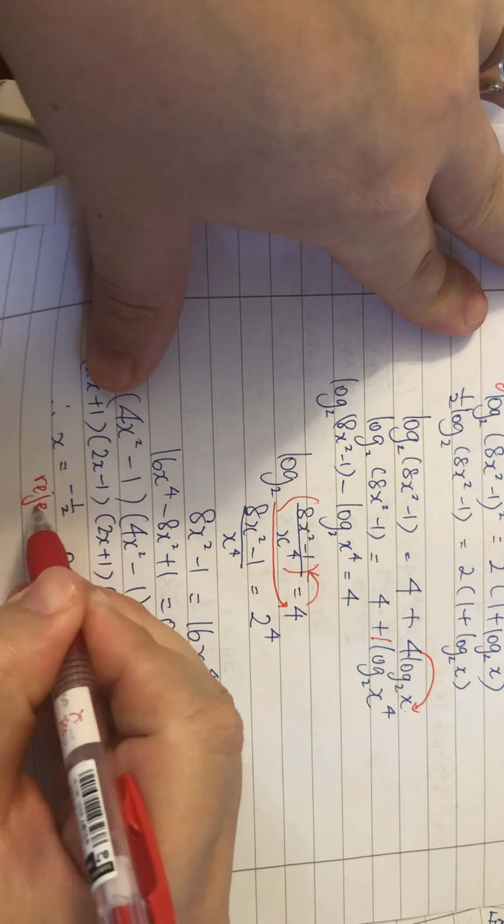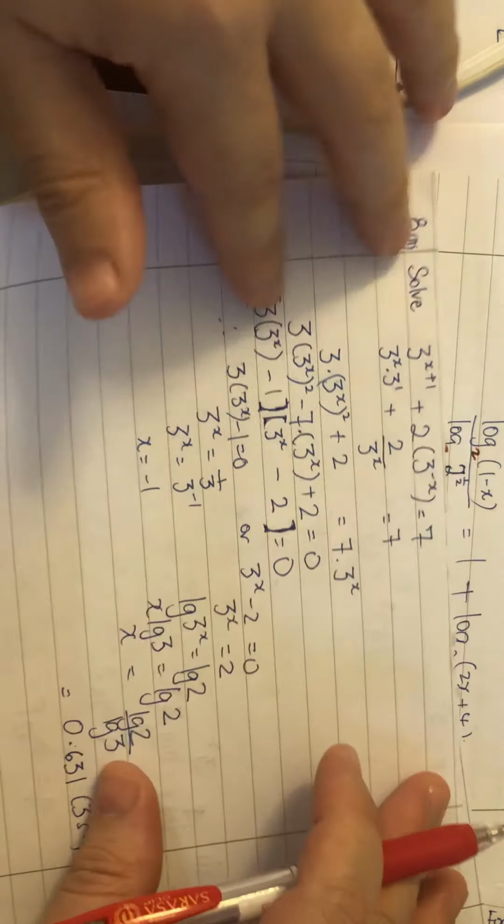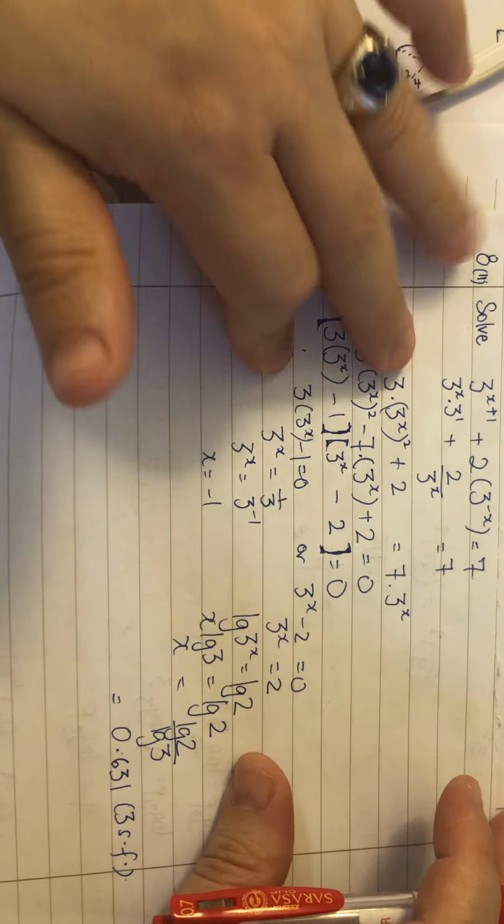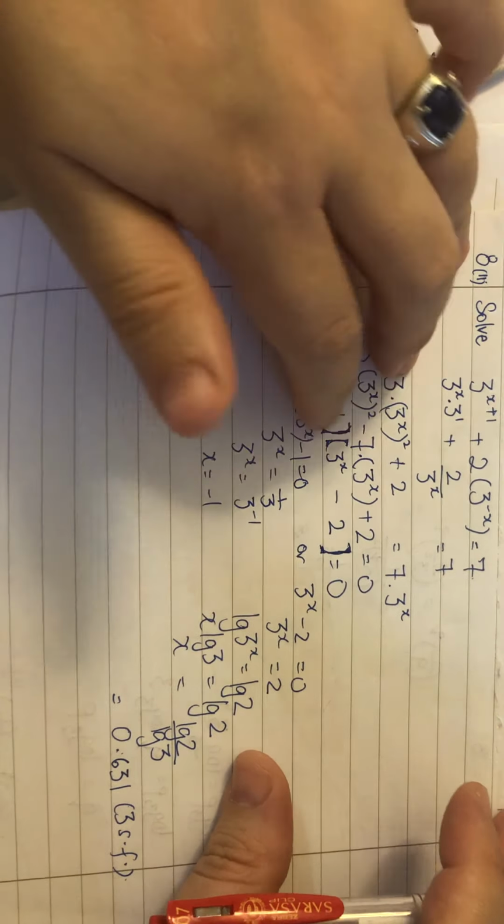Okay, now we go to number 9. Sorry, it's number 8. There's a part 2. Number 8, part 2. What is it all about? Solving again. So what I do is I change all this into 3 to the power x. These two I split into this. So you see, I hope you see what I mean.